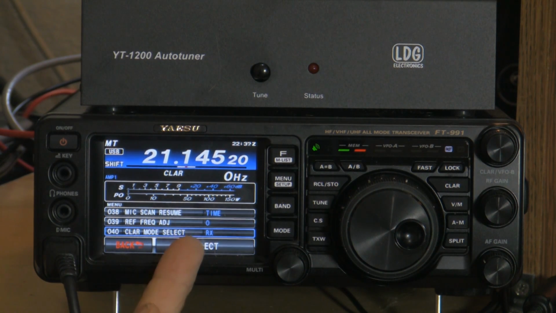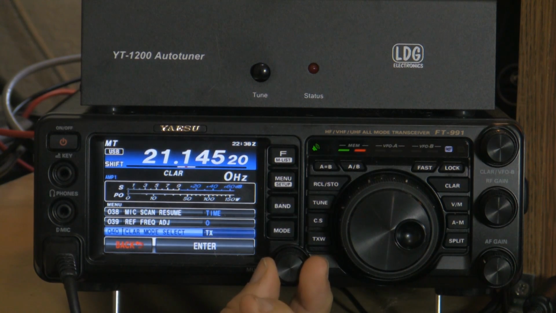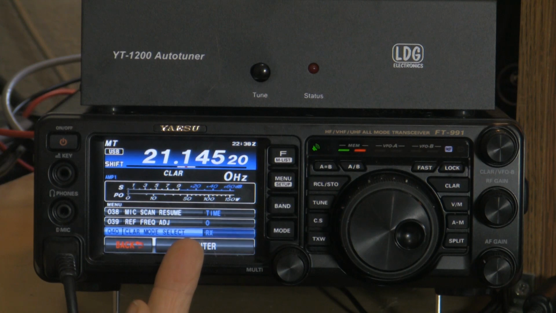Clarifier mode select, let's see what we've got available. We obviously have the typical clarifier, which is on RX only. But we also have TX only, and we have TX and RX. So it just depends on what you are doing as to which one you would select. Obviously, normally you'd have an RX.